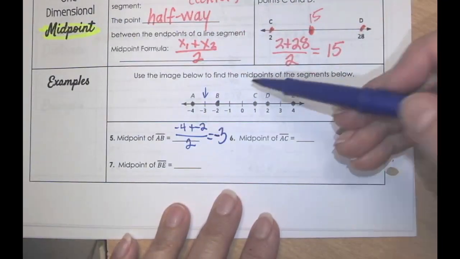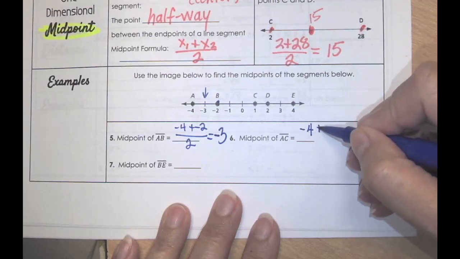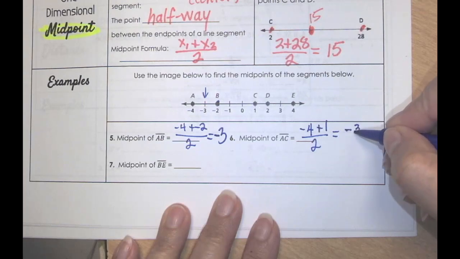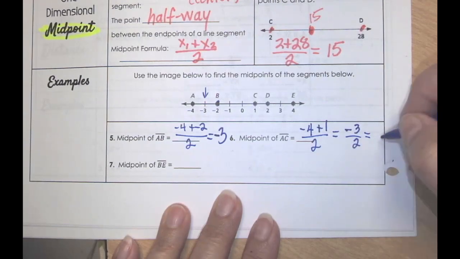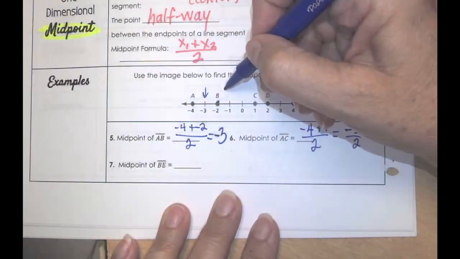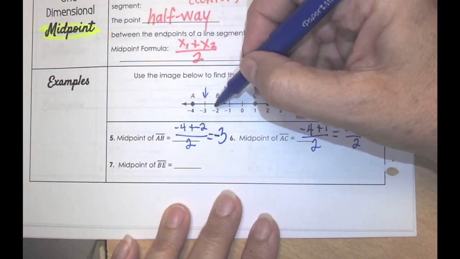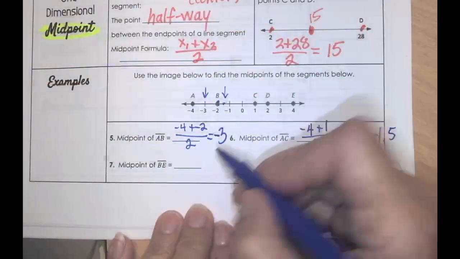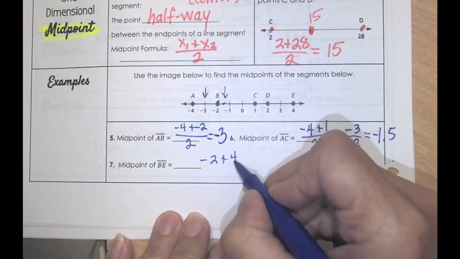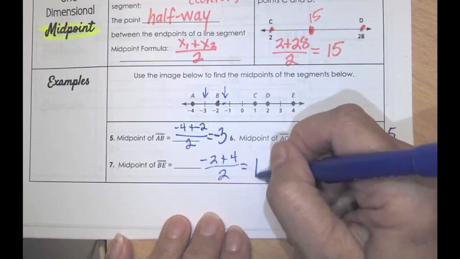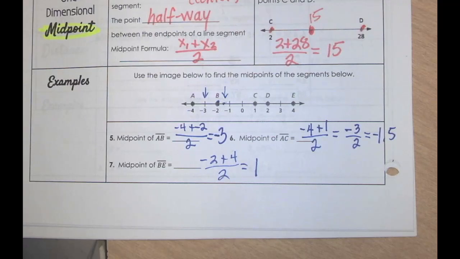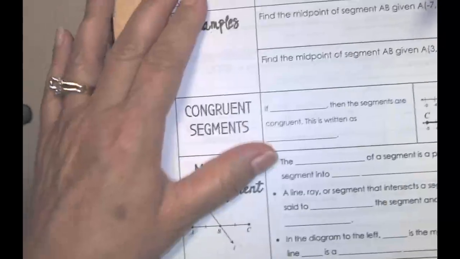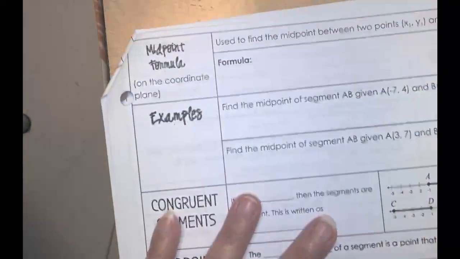The midpoint of AC. A is at -4, C is at 1. That is -3/2, which I can also write as -1.5. So that would be right here. You can see that it's 2.5 away from A and 2.5 from C, so that is correct. Midpoint of BE, you've got -2 plus 4 over 2. That's 2 over 2, that's 1. So easy enough, and if you've got the number line there and the numbers aren't too big, you can actually just count.